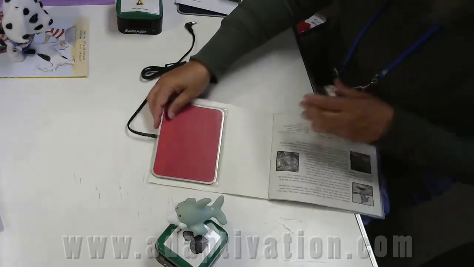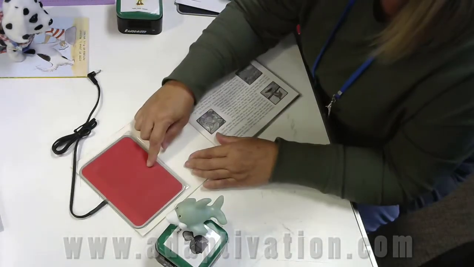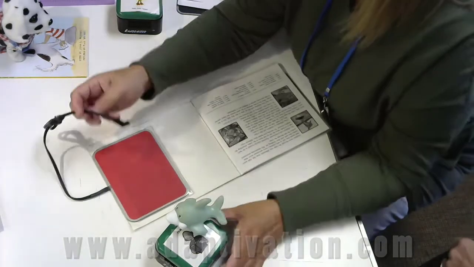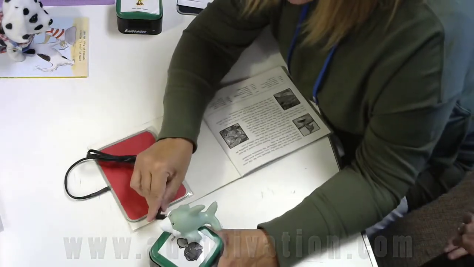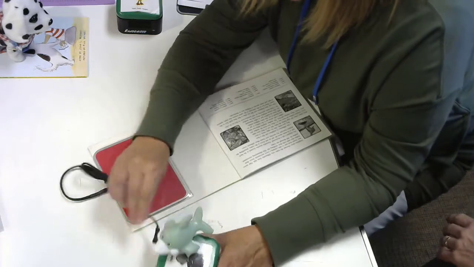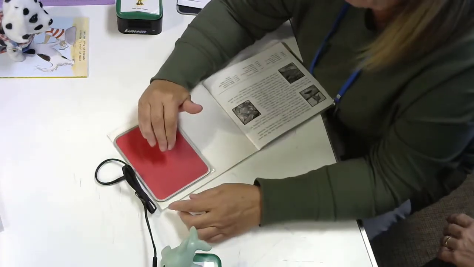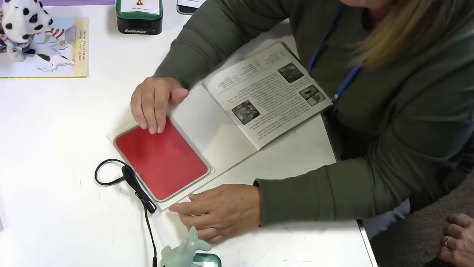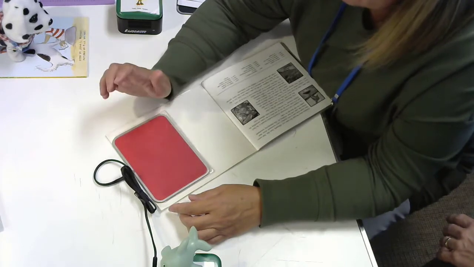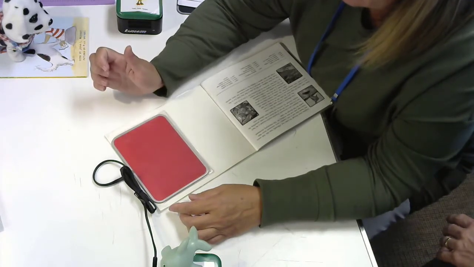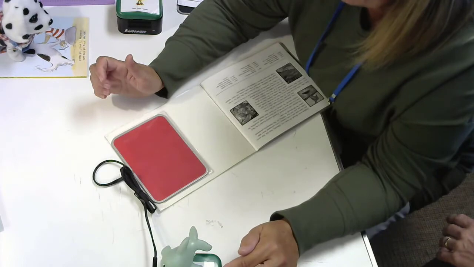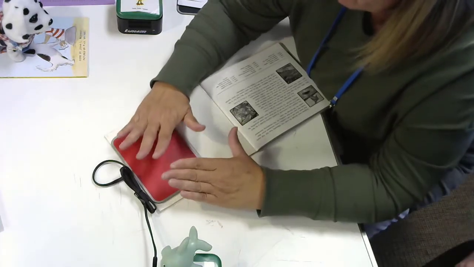So here is our flat switch. When you plug that into the switch output on the sequencer, now pushing this switch 1, 2, 3 is just like pushing the top. So we can bypass the top and just use this.